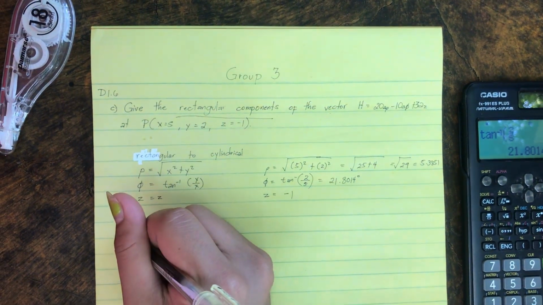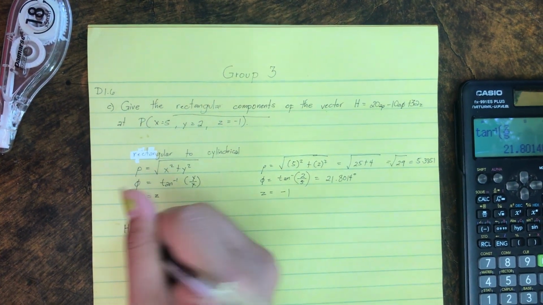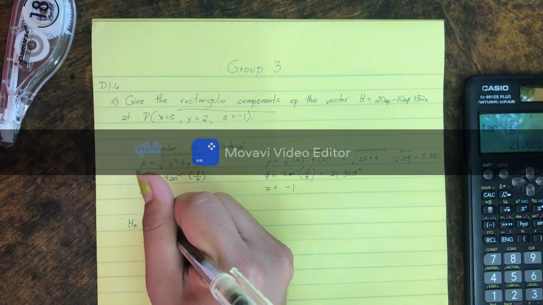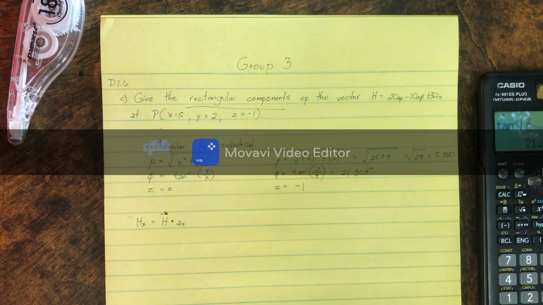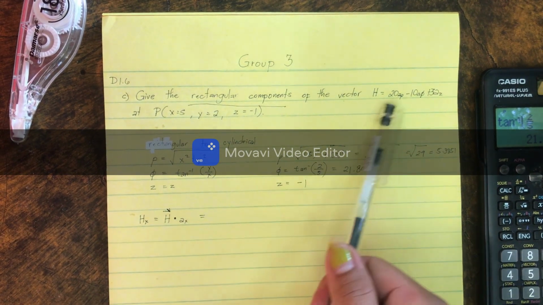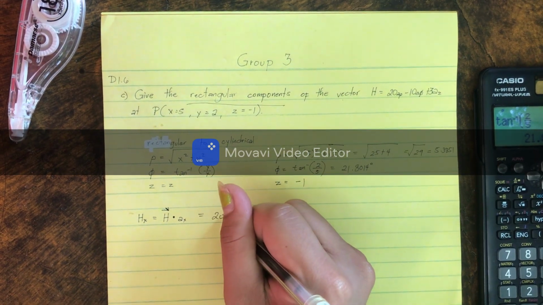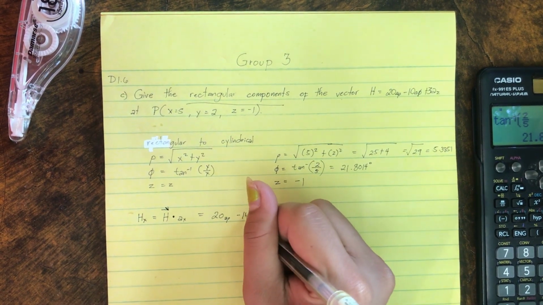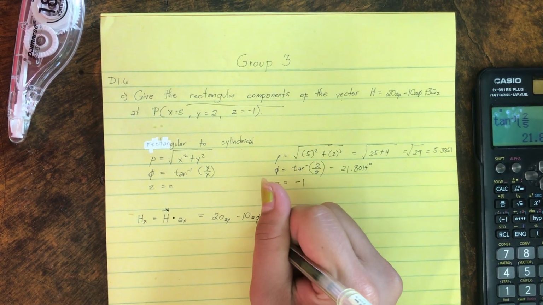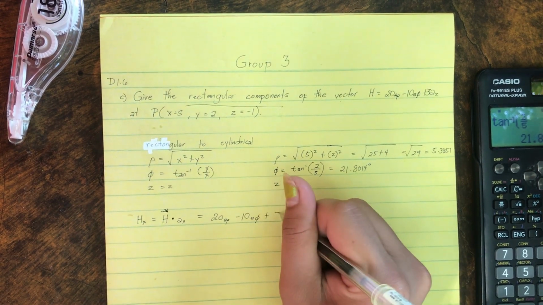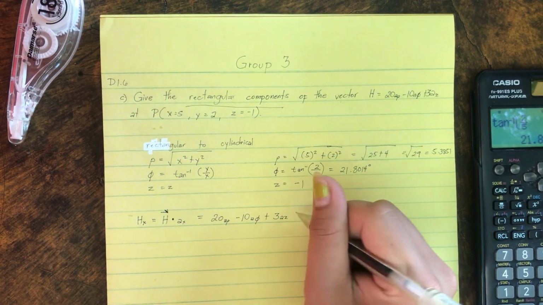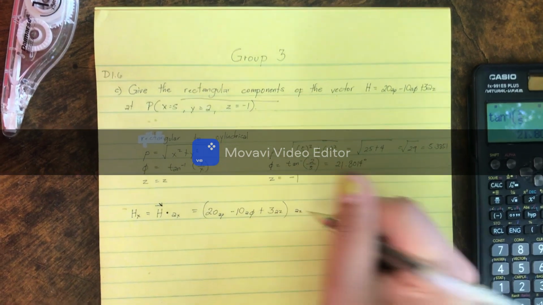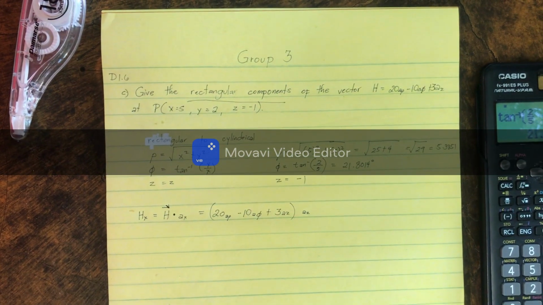The x component of H is equal to vector H dotted by a sub x, which is equal to 20 a rho minus 10 a phi plus 3 az dotted by a sub x.